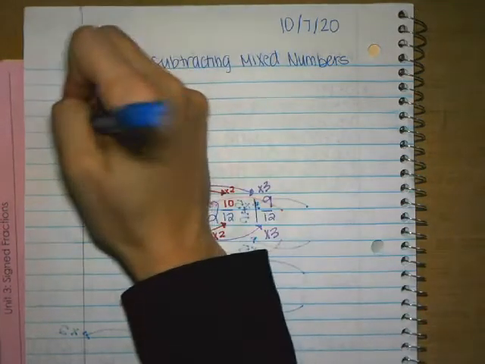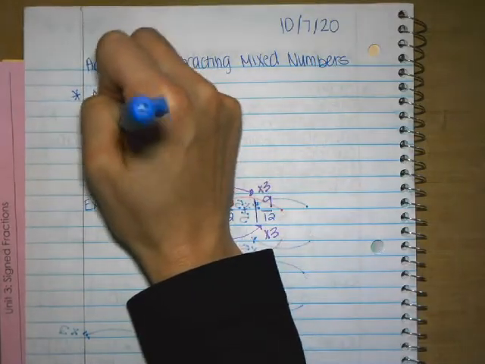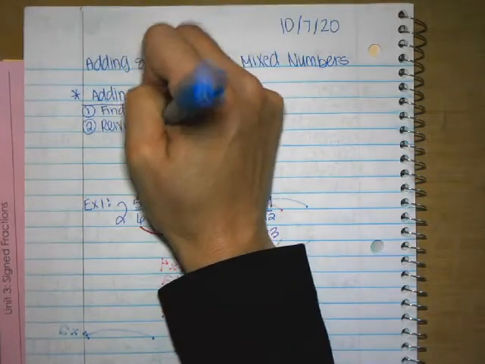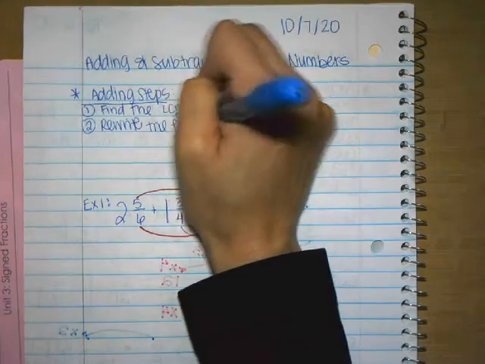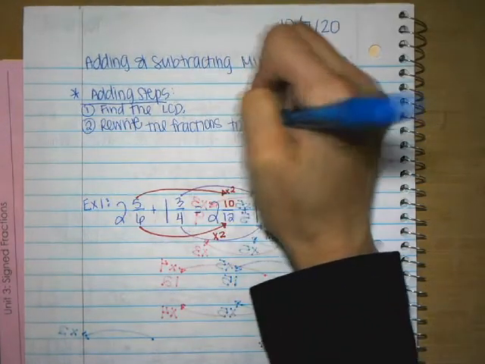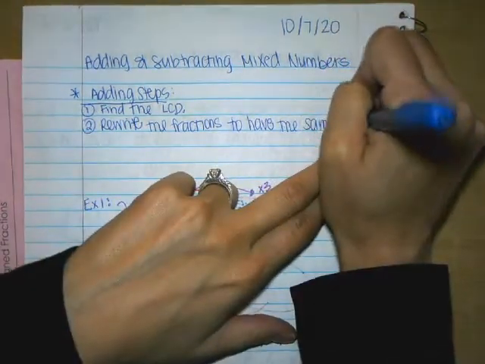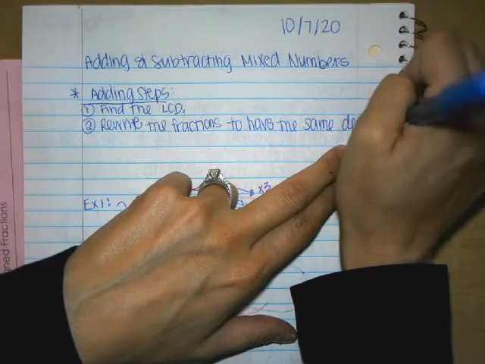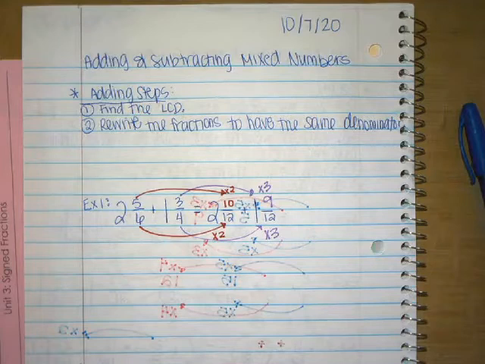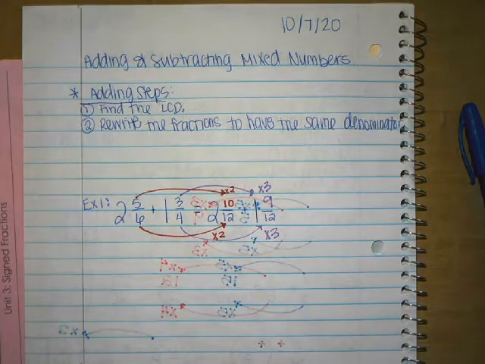So step 2 is rewrite the fractions to have the same denominator. So rewrite the fractions to have the same denominator. All right, so far nothing's different, right, guys? Yeah. Everything's the same, correct?